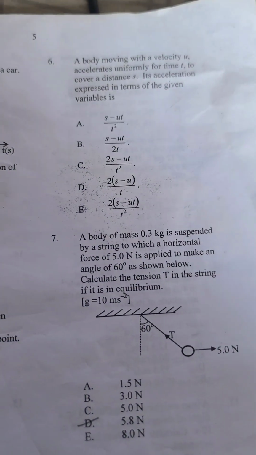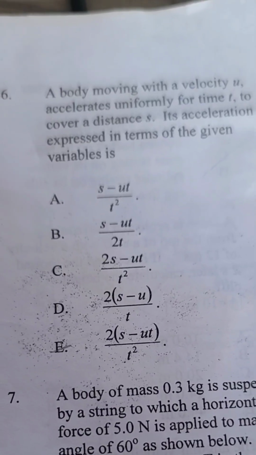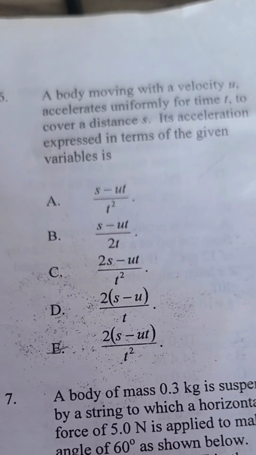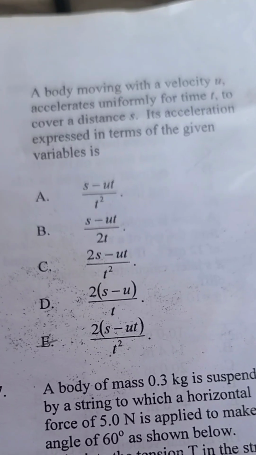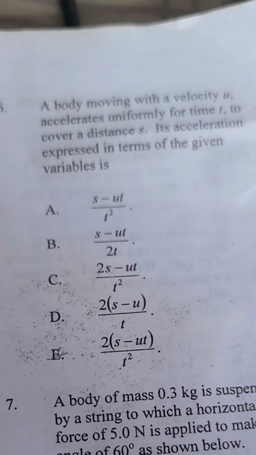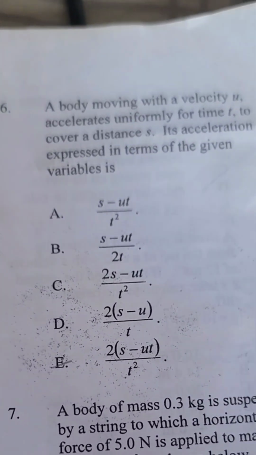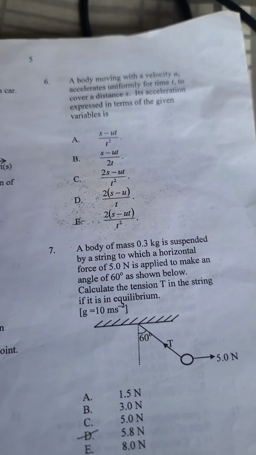Number 6 says a body moving with a velocity u accelerates uniformly for time t to cover a distance s. The acceleration is expressed in terms of the given variables. So what is the acceleration? We are looking for the acceleration.